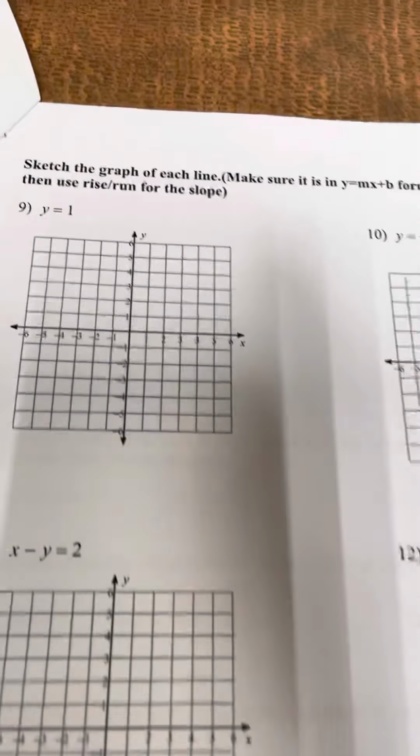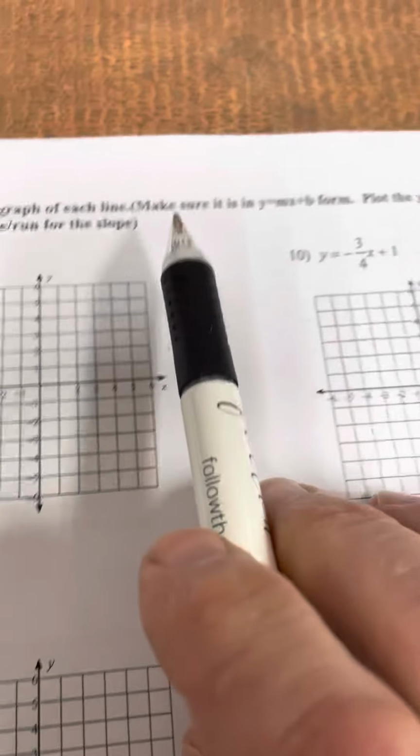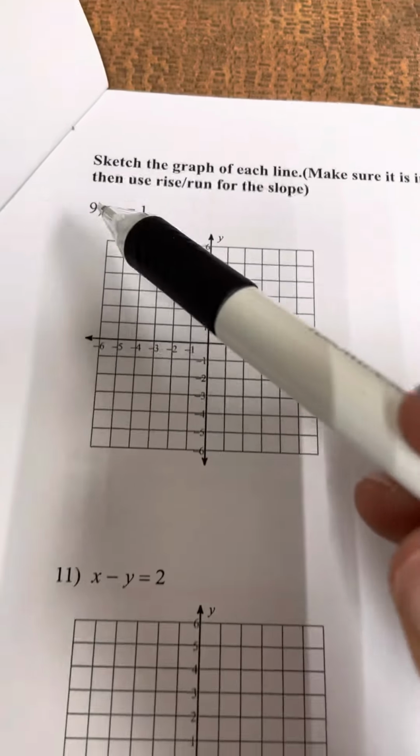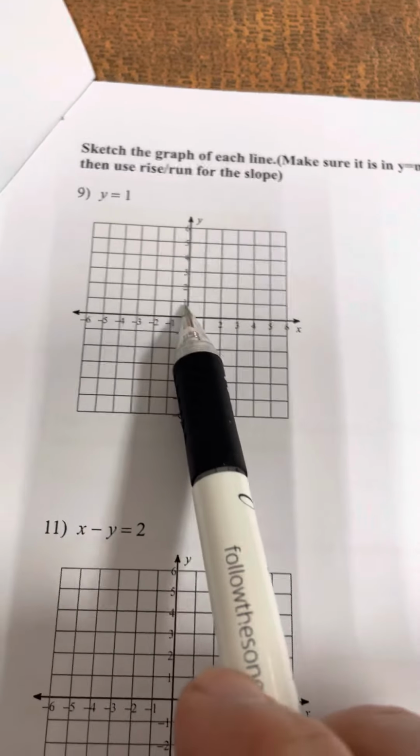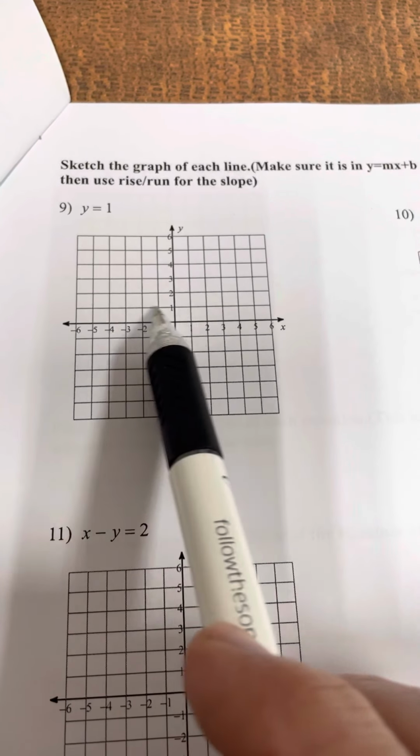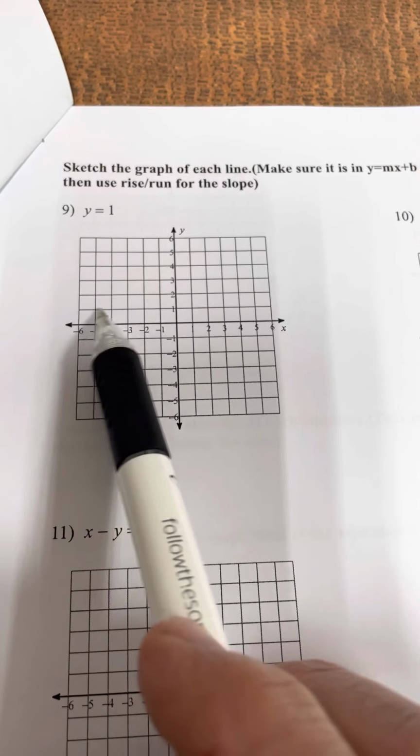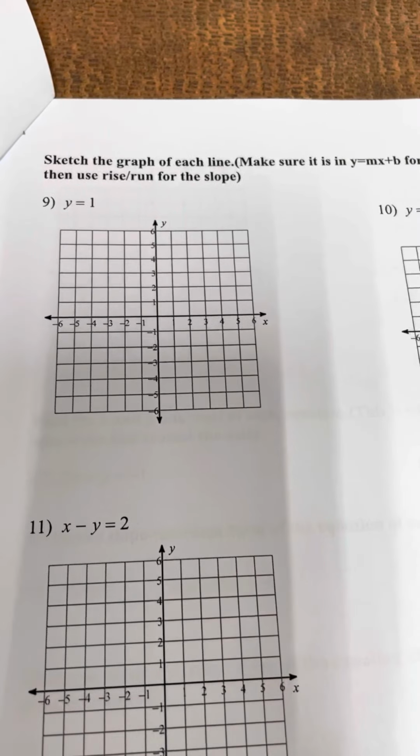Okay, for these, we are just supposed to sketch the graph. So you go to where y equals 1, and no matter what, y equals 1, that's going to be right here. It's going to be a no slope, all right?